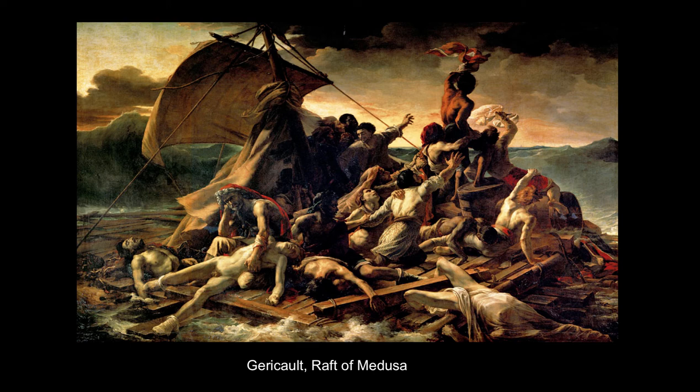The wealthy and the well-connected were given a space on the lifeboats, while the rest, 149 people, were forced onto a makeshift raft, which was tied by a rope to one of the lifeboats. At some point, the raft was either intentionally or accidentally cut loose. What followed was a nightmare. Only 15 people of the original 149 survived. But in 13 days before the rescue, they endured starvation, dehydration, and cannibalism. Of the 15, 5 of them died shortly after their rescue.